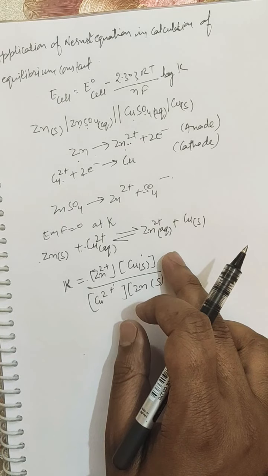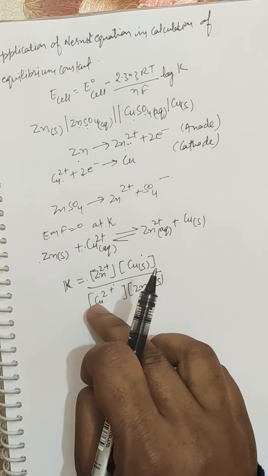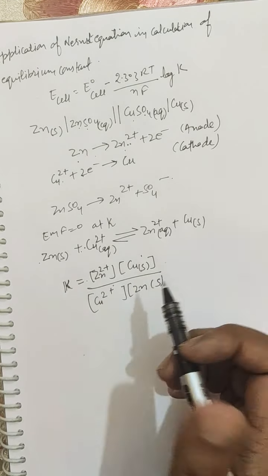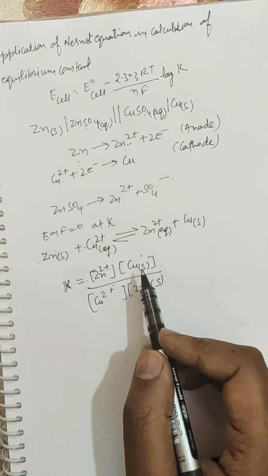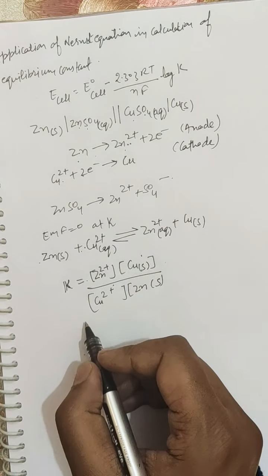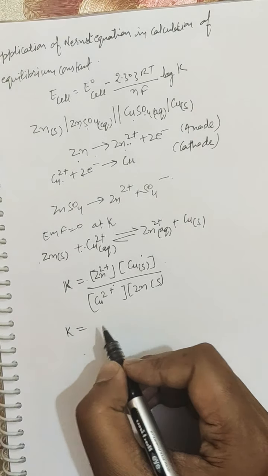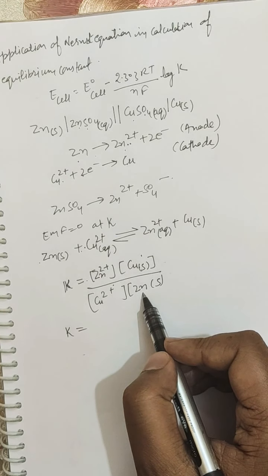Zinc 2 positive and copper 2 positive are equilibrium concentrations. Since we take the concentration of the metals as 1 mole per liter, the concentration of copper solid and zinc solid is 1 mole per liter.